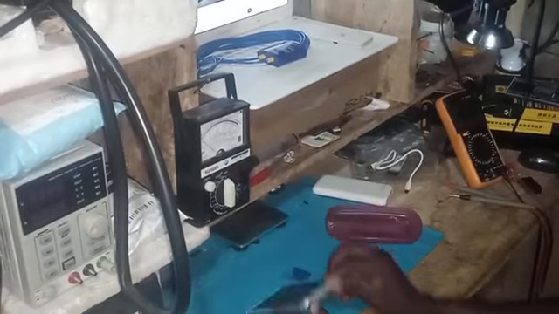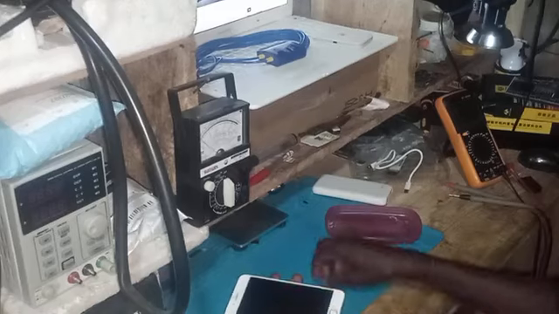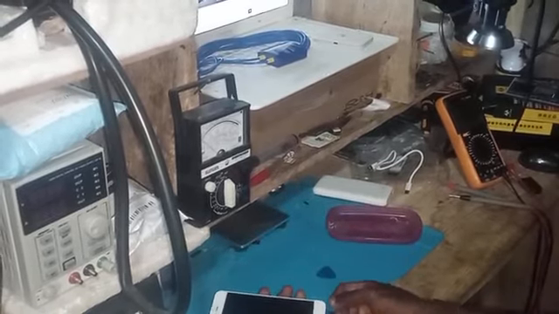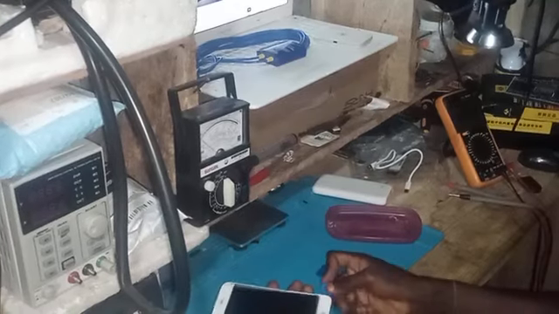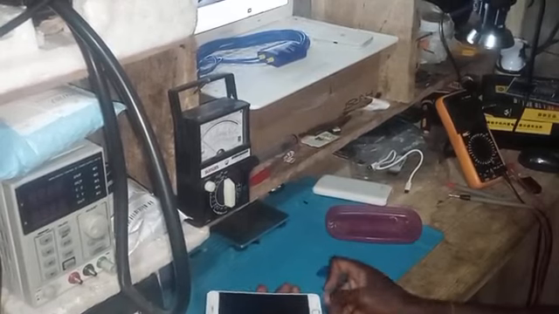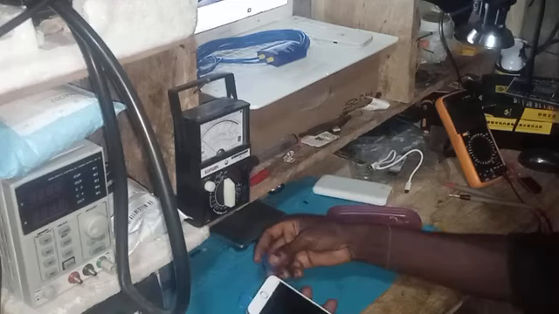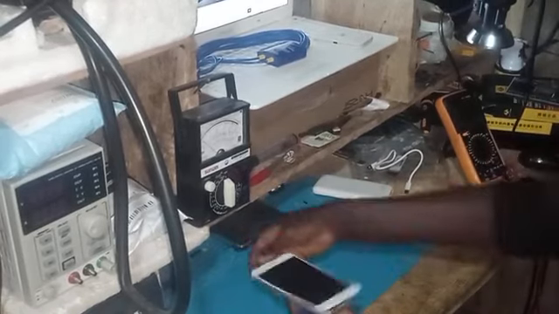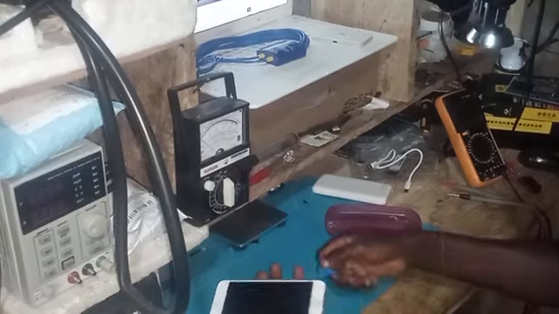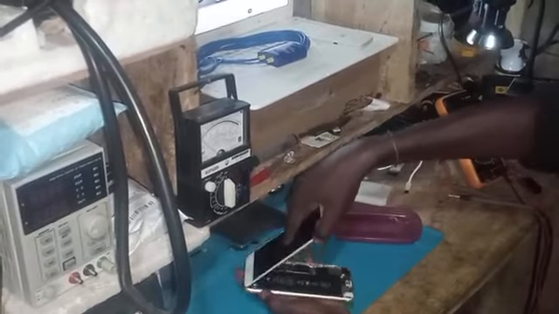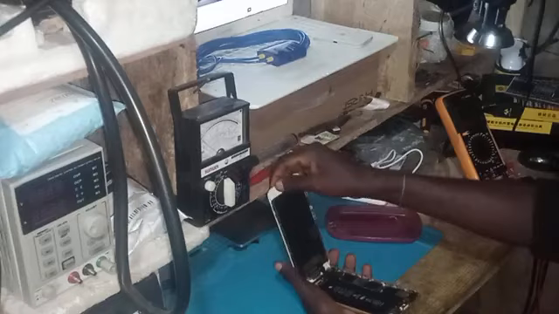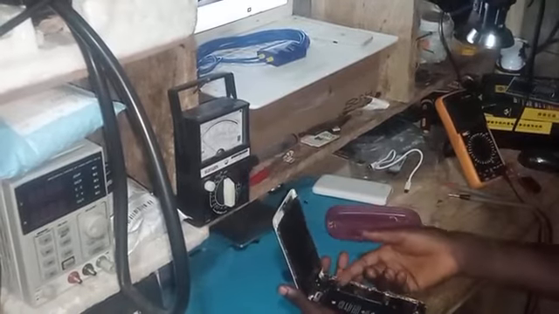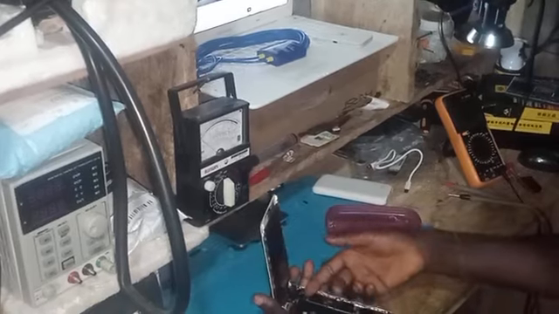Okay, so now let me try to pull the screen up and check the condition of the phone. The first thing I'm going to do now is open the phone. Okay, very easy. Pull up the screen gently.